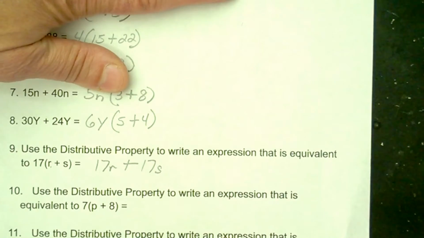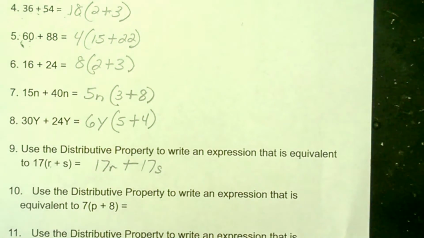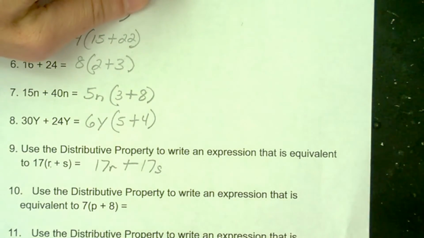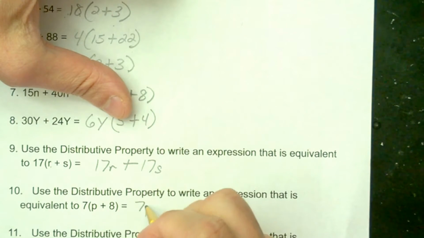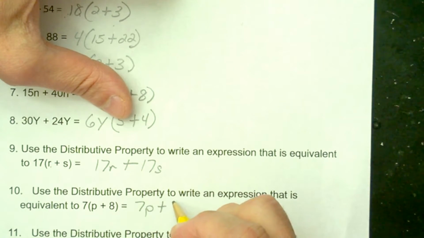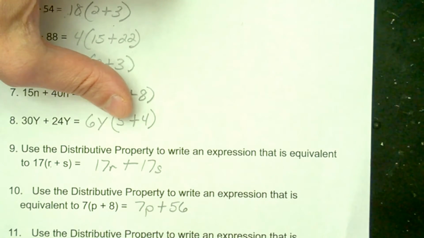Because the distributive property says that it's a times b plus c in parentheses. So I can undo that by multiplying a times each of b and c in our parentheses. What about number 10? I would multiply 7 times p, 7p, 7 times 8, 56. Because if I were to undo this, the greatest common factor of 7 and 56 would be 7.